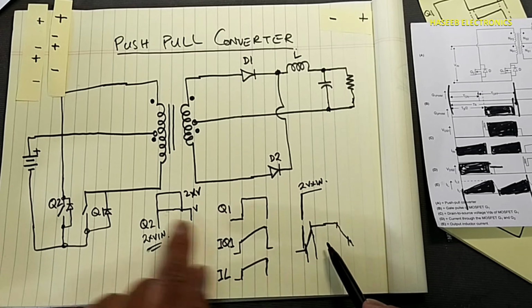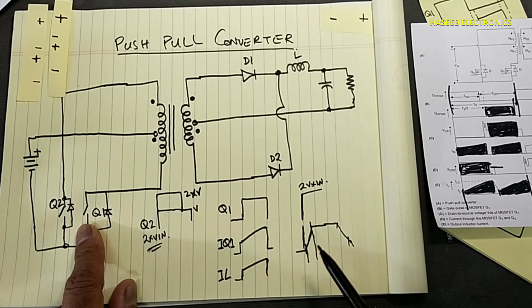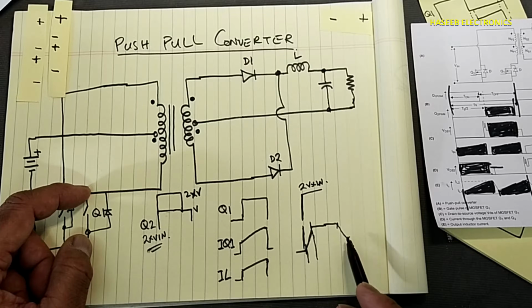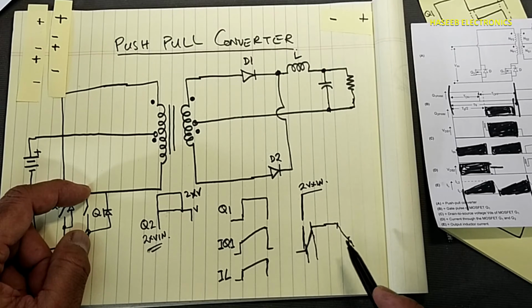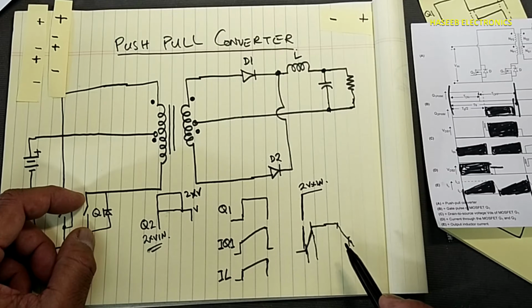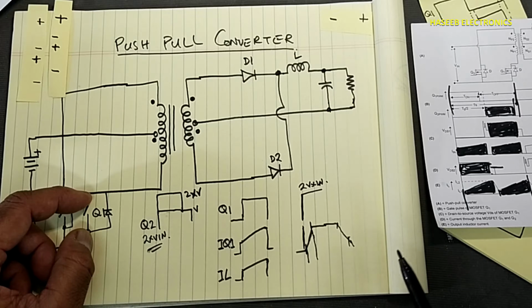At that time, because we have I squared R, it will dissipate power. In the same way in the turn-off time, when it was working, its channel resistance is low. When there is low resistance, it will not dissipate too much power.